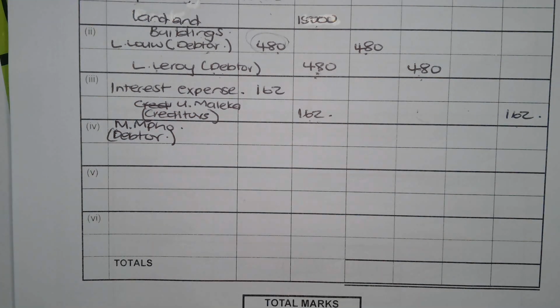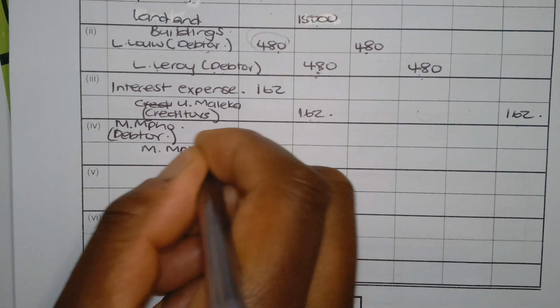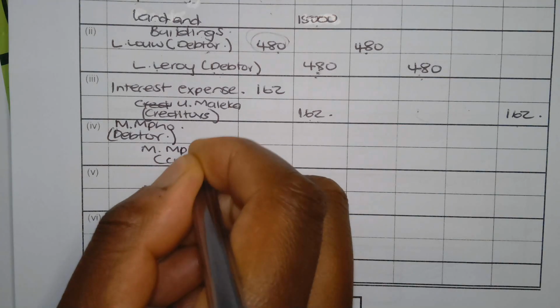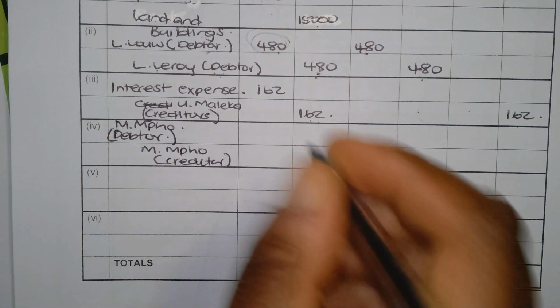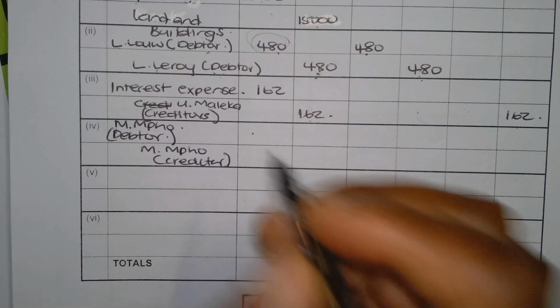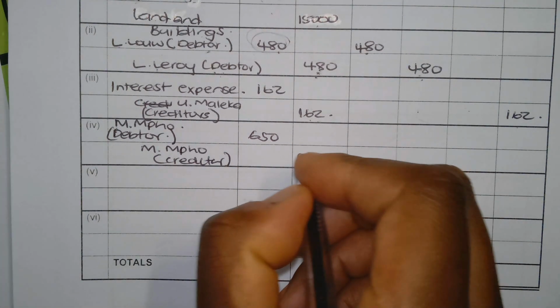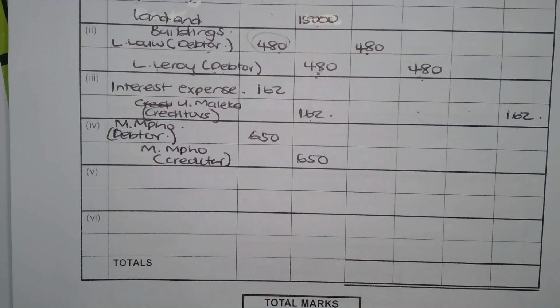I must write debtor there. And then underneath, Mpo also is a creditor. There we go. And then here we write the amount of 650 because we have debited, and here we write the amount of 650 because we have credited.